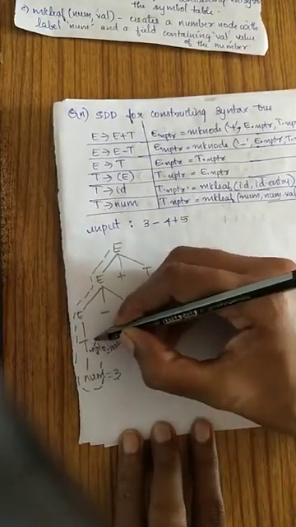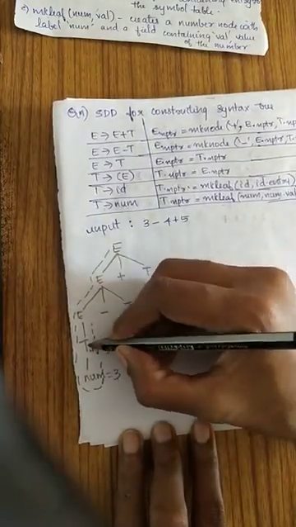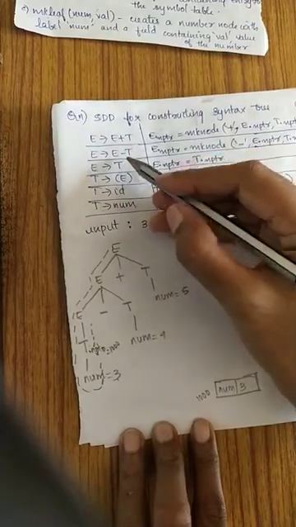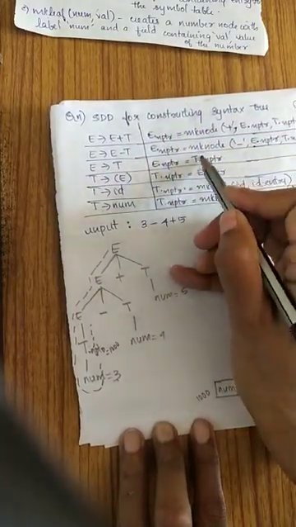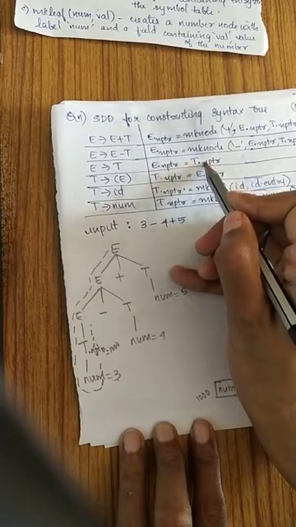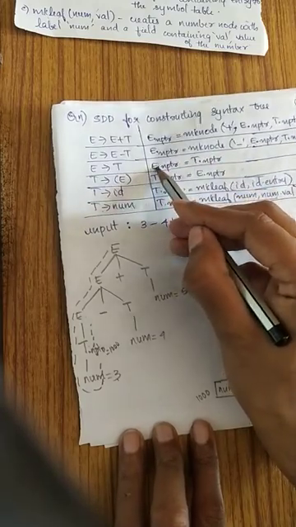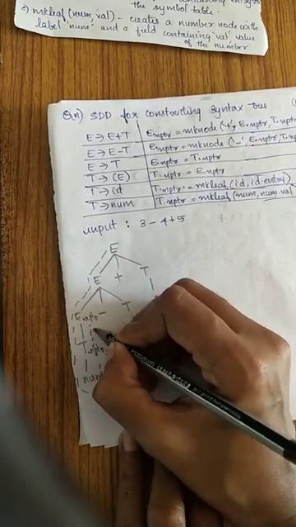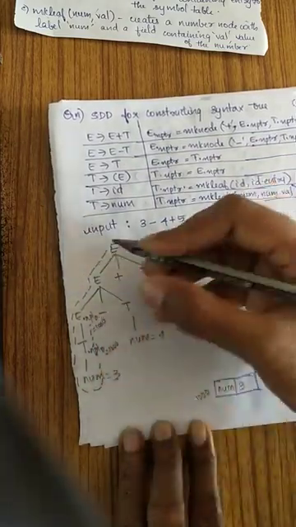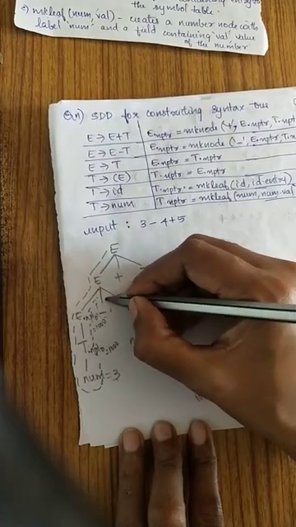Again I am moving backward. So T is reduced to E. So what is the action? Whatever memory location, whatever pointer value T has, that has to be given to the pointer value of E. So E.nptr also becomes 1000. So again I am moving backward.